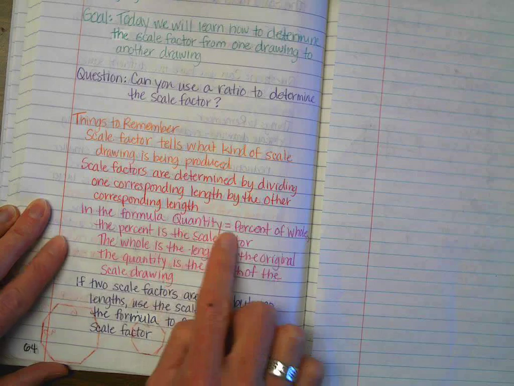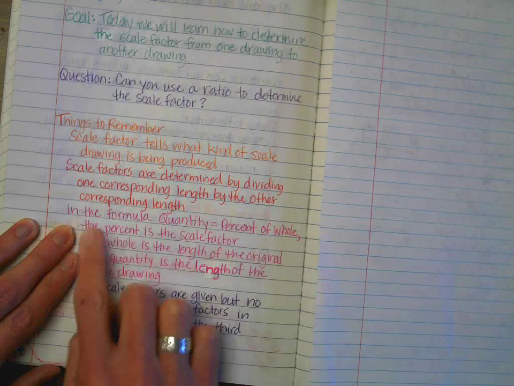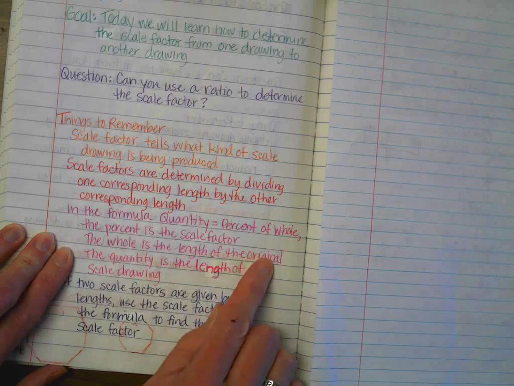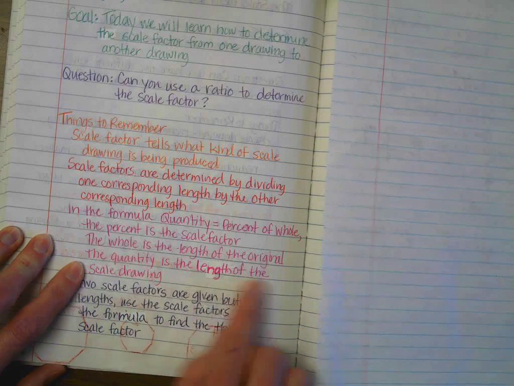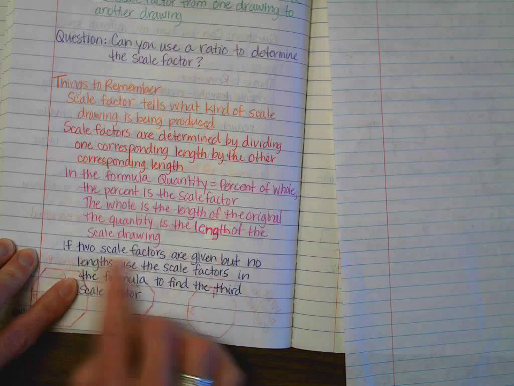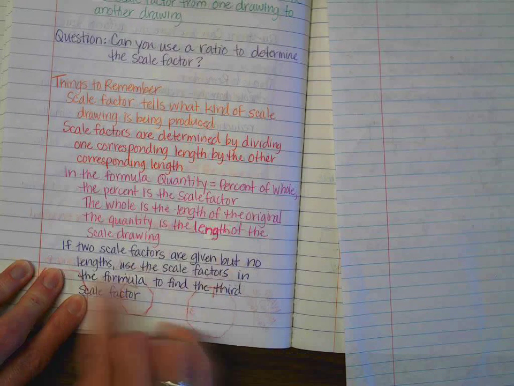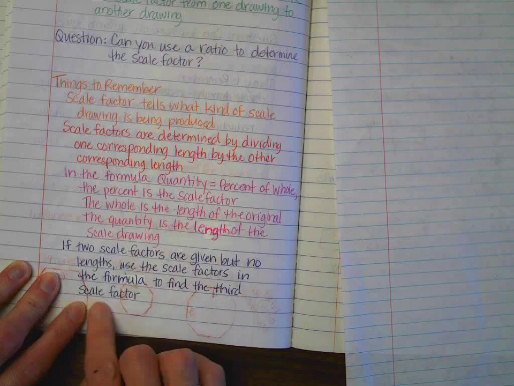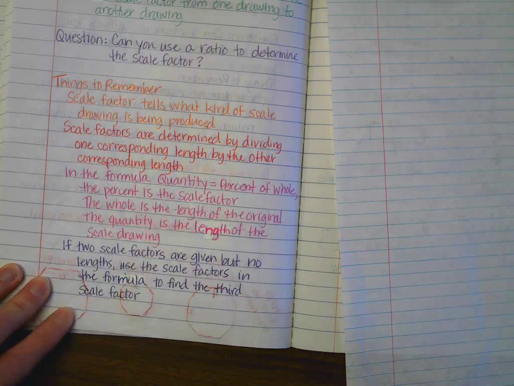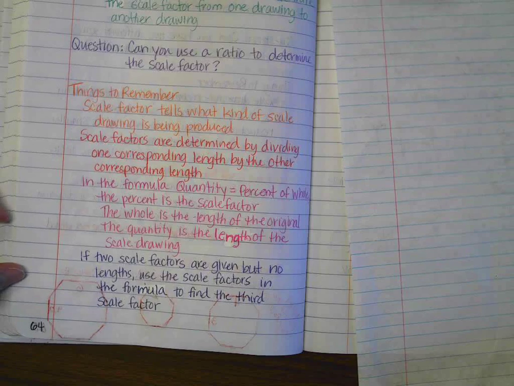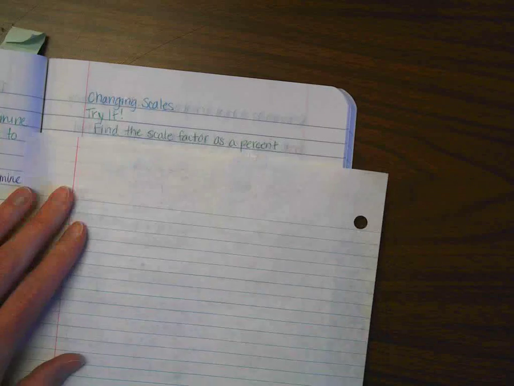In the formula, quantity equals percent of whole, the percent is the scale factor. The whole is the length of the original. The quantity is the length of the scale drawing, always. And then if two scale factors are given but no lengths, use the scale factors in the formula to find the third scale factor. We'll get to that. That's where the tricky part happens. Hopefully you can get some information about these things to remember, and we're going to try it.